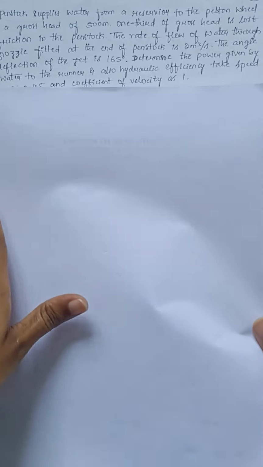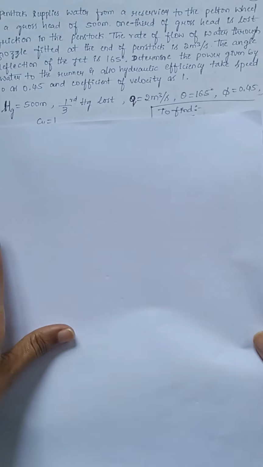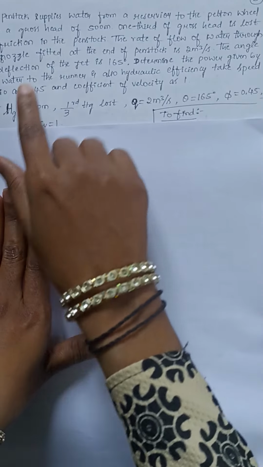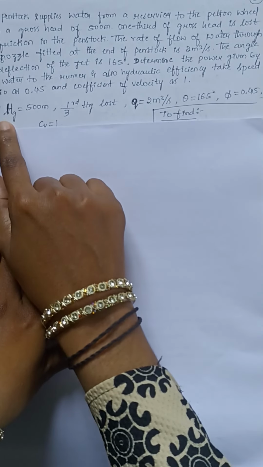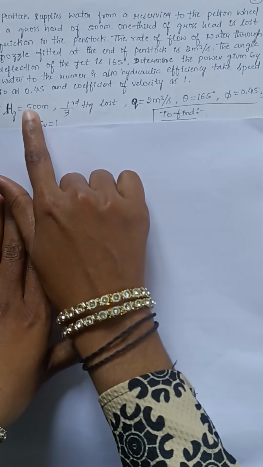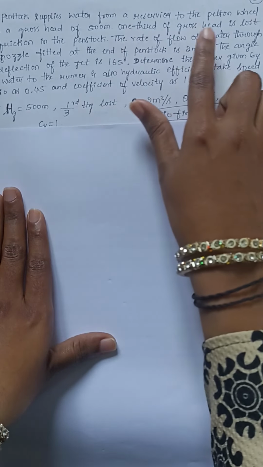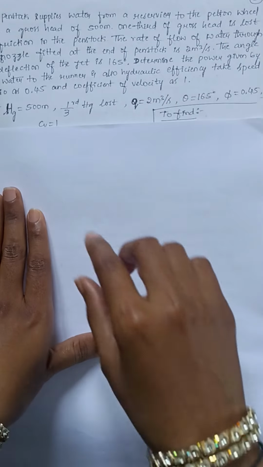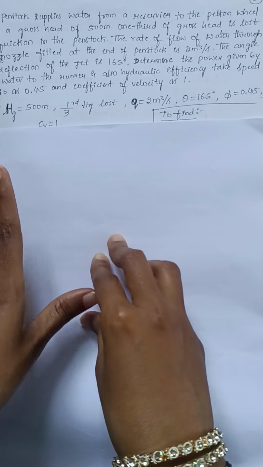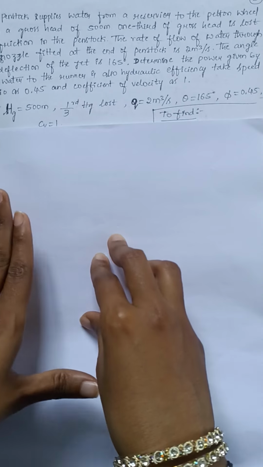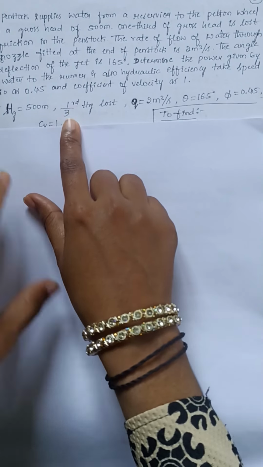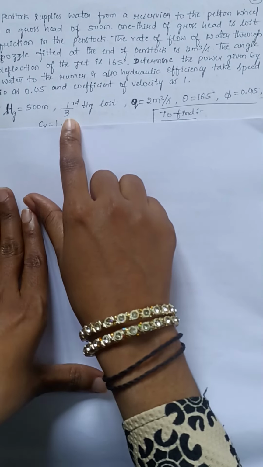Before that, let us write the data that is given to us. So here the gross head of the water is given. Let us consider Hg be the gross head of water of a turbine, that is given as 500 meter, and then one third of the gross head is lost in friction in the penstock. That means while the supply there is a loss of water, that is about one third of the gross head. So here the friction loss, that is the loss due to the friction in the pipe, is given.